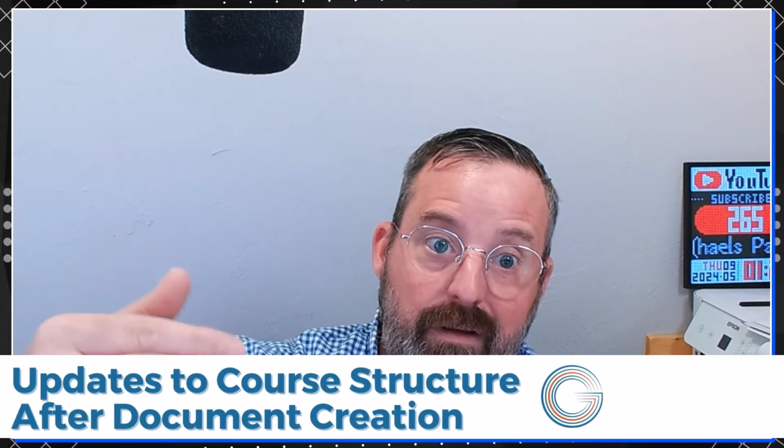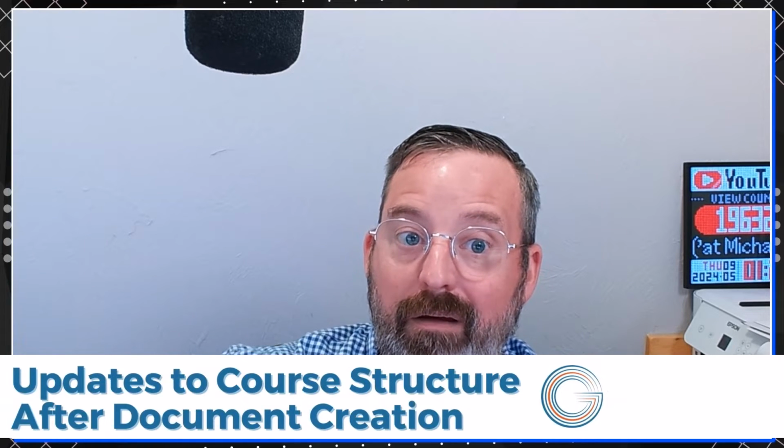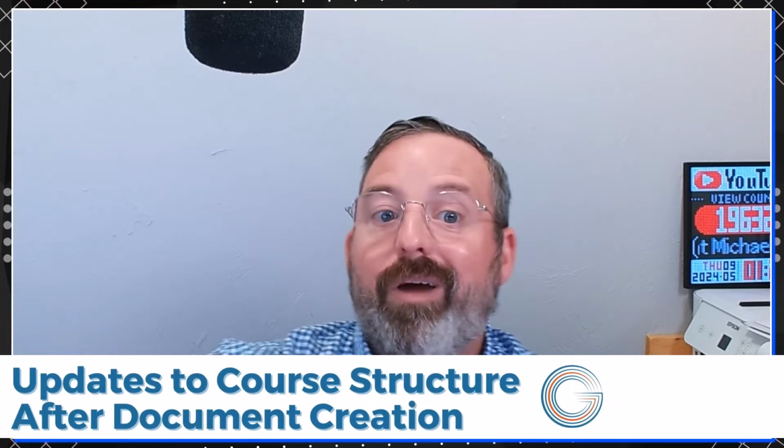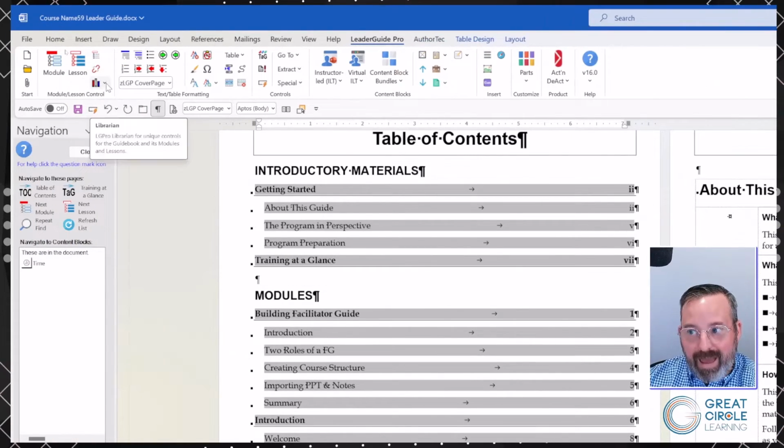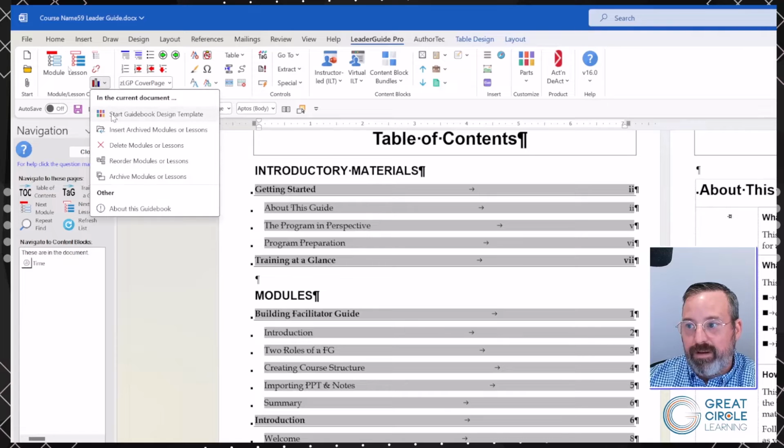Which is, how do we go about updating? How should we update the course structure after the document's created? Right, so we've used this guidebook design template to build out our course, to get it up and running. And so I showed you one way. If we use it in an existing document by accessing it here in the current document, it drops it at the bottom of the document, which in one way, it may be helpful. In another way, it may not be.